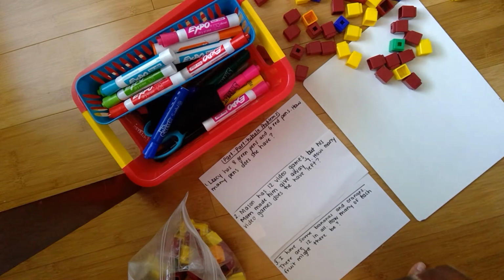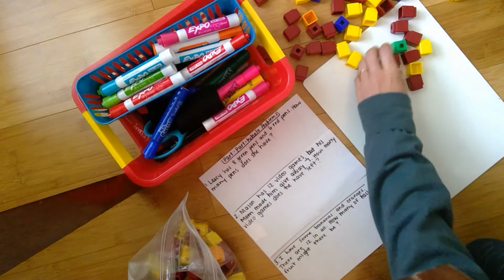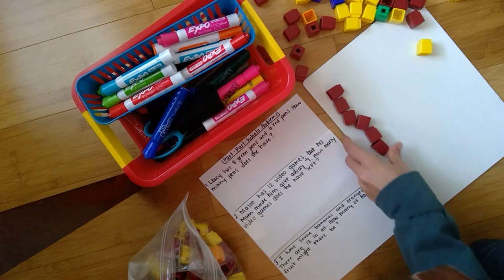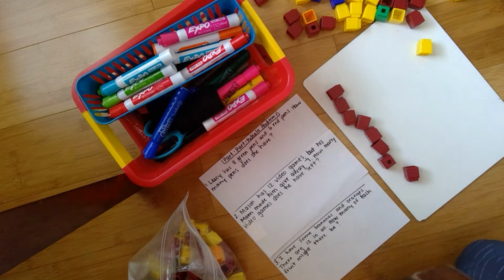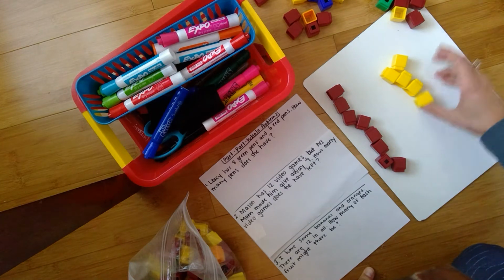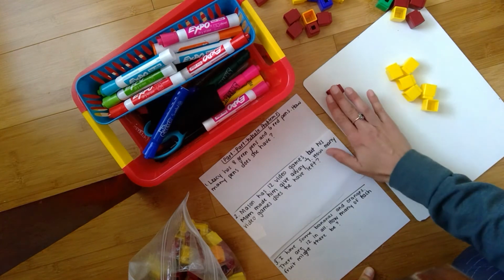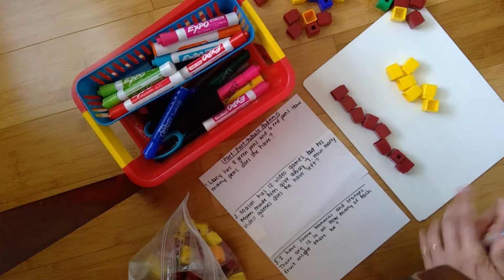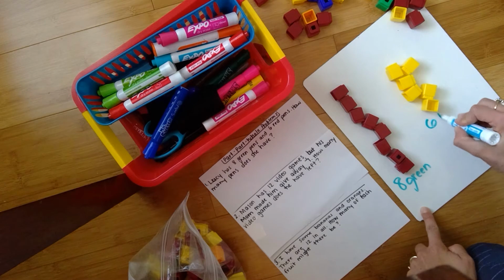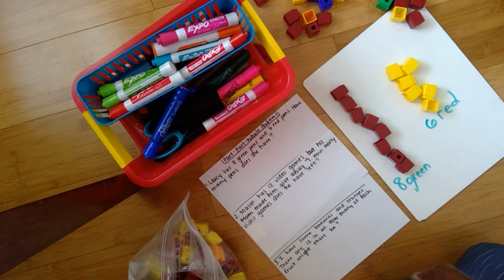So she has 8 green, so I'm gonna count out 8. 2, 4, 6, and 8. This represents her 8 green pens, and then she has 6 red. So 1, 2, 3, 4, 5, and 6. So she has, I'm gonna put 8 green, 6 red. And then the question says, how many pens does she have?